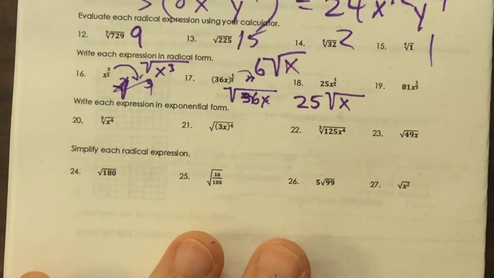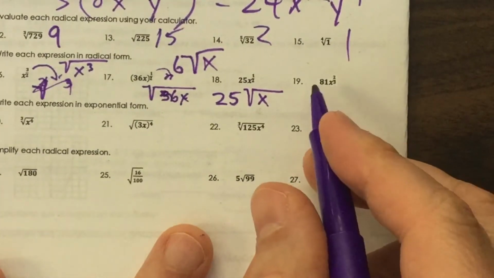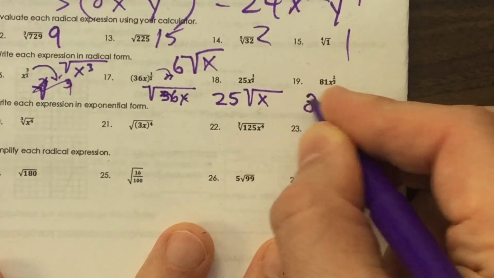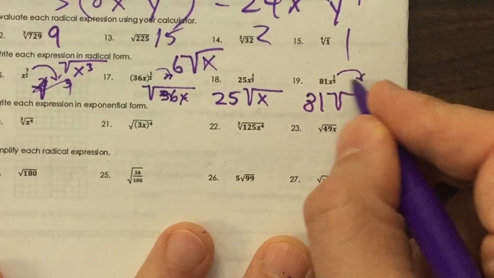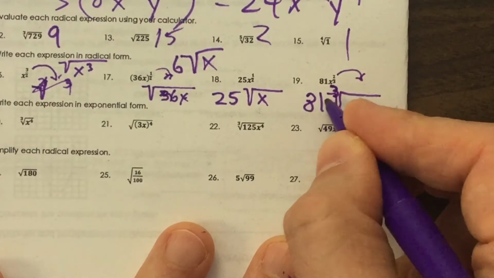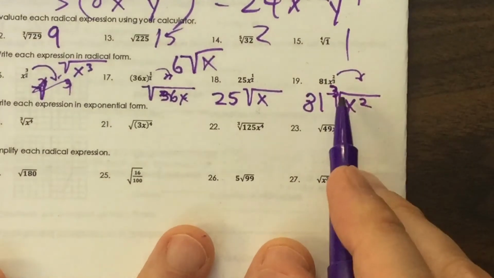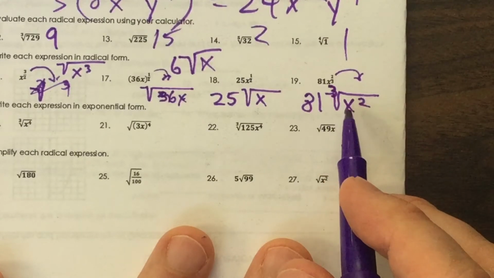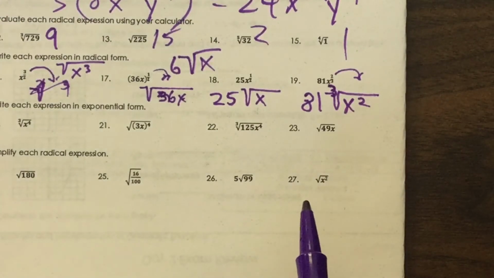Number 19, 81 x to the 2/3 power. Okay, again, the 81 is not in parentheses. It's not affected by that 2/3. So 81's out here, and we have the tree knocks over, the 3 stays on the left. So we have 81 and then cube root of x squared. The 3's out here on the root, it's the root, and then the 2 is the exponent of the x inside the radical. 81 cube root of x squared.